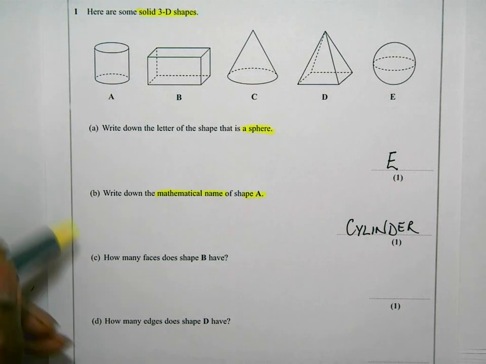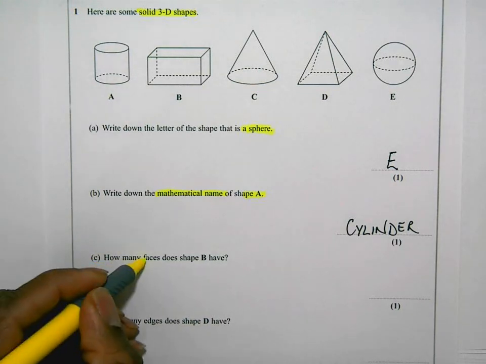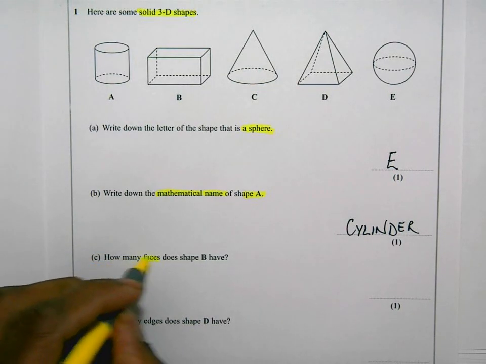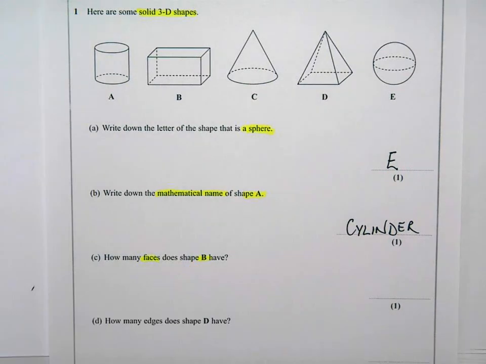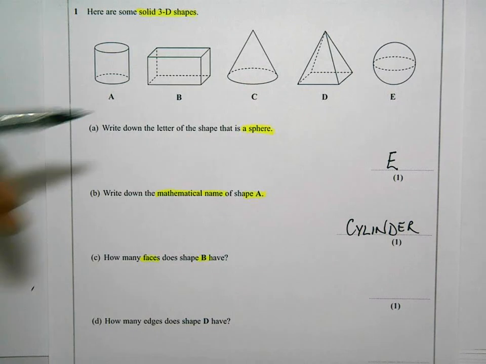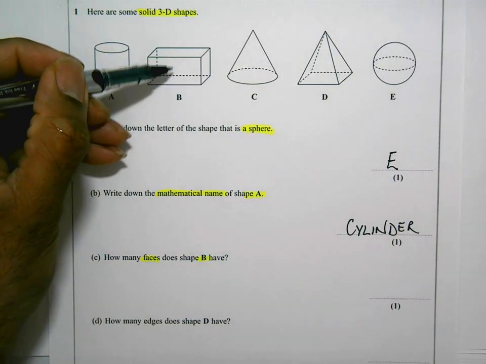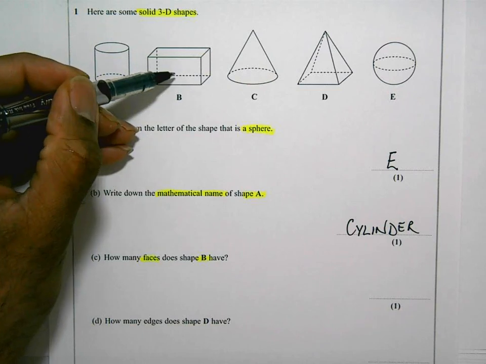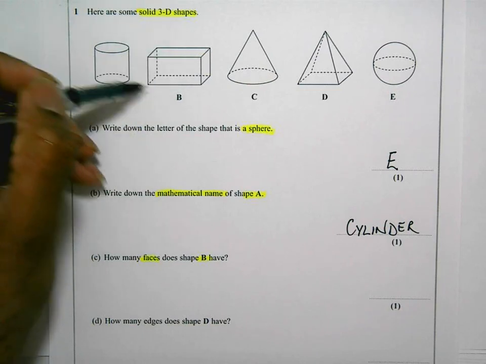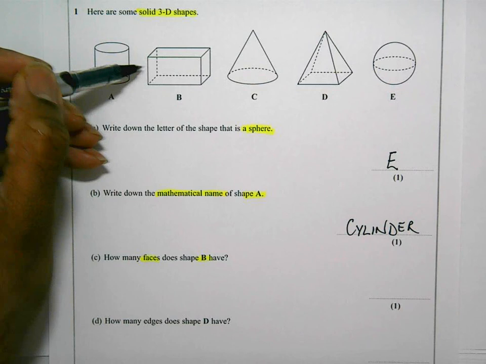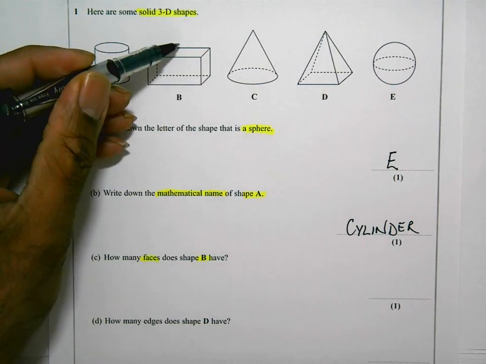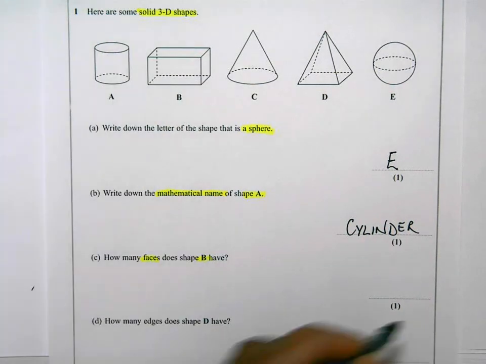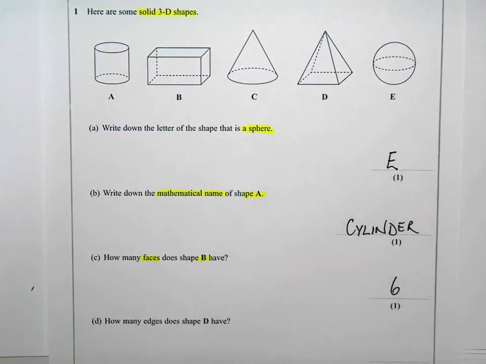And then going on to part C, it says how many faces does shape B have? So now faces are the flat bits of the shape that you could touch. So for shape B we have one at the front and one at the back. This shape is a cuboid. So the faces are one at the front, one at the back, one on the left side here and one on the right there, and one at the top and the bottom. So that's 6 altogether. So that's 6 faces altogether.